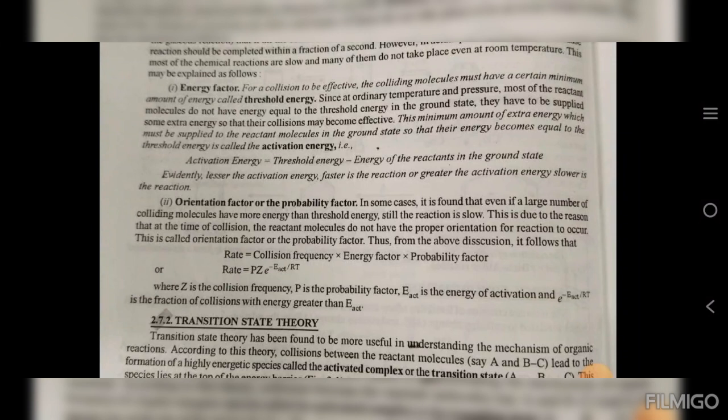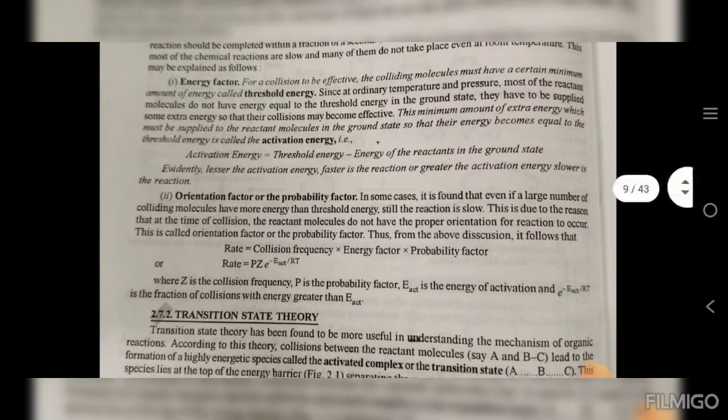This minimum amount of extra energy, which must be supplied to the reactant molecules in the ground state so that their energy becomes equal to the threshold energy, is called the activation energy. Activation energy is equal to threshold energy minus energy of the reactants in the ground state. Evidently, the lesser the activation energy, the faster is the reaction, or the greater the activation energy, the slower is the reaction.